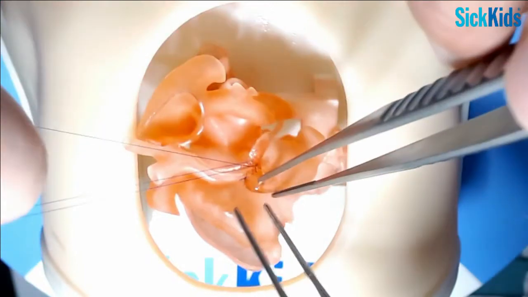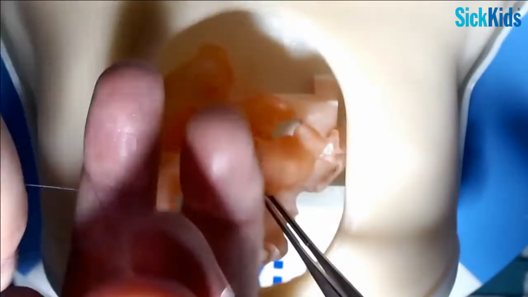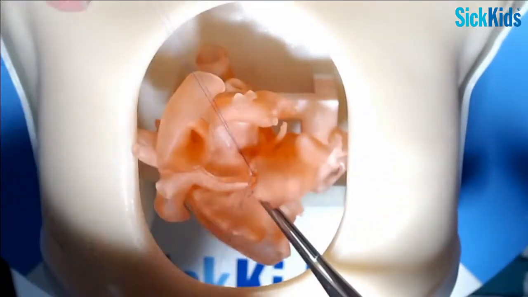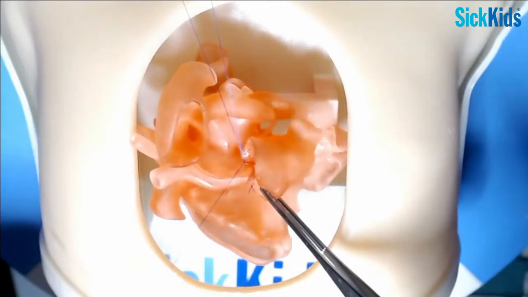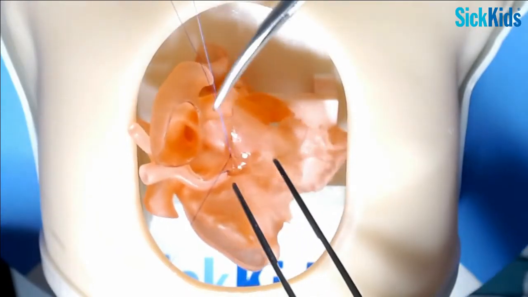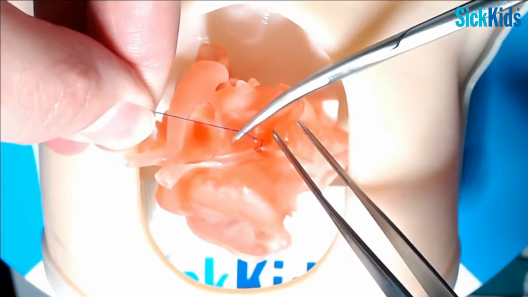Let's tie this one. It's hard to see on these models, but as you can see, that opens up that base of that ascending aorta really well when you use this technique. It's just a color contrast issue.